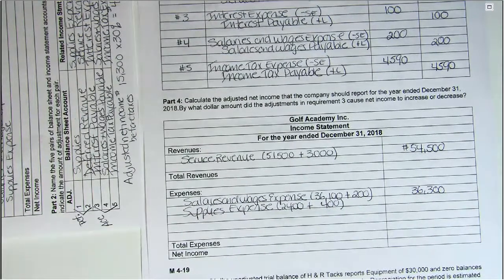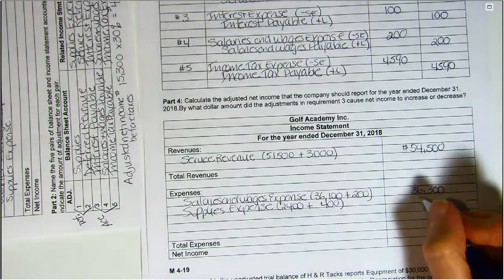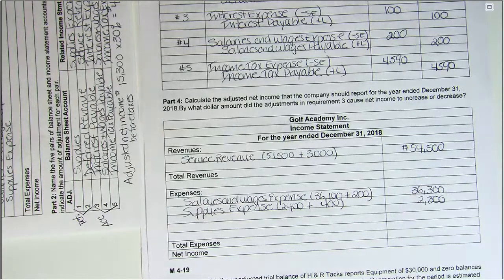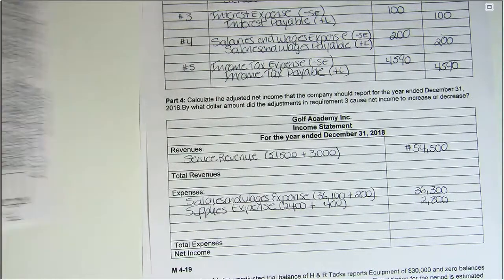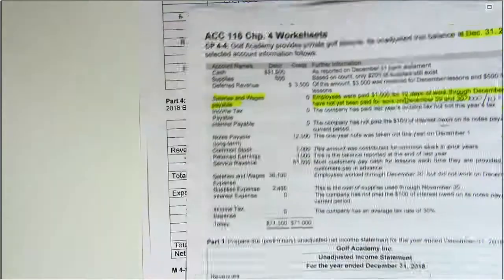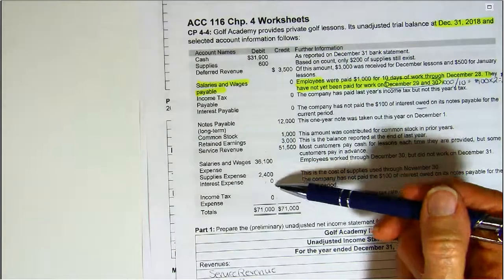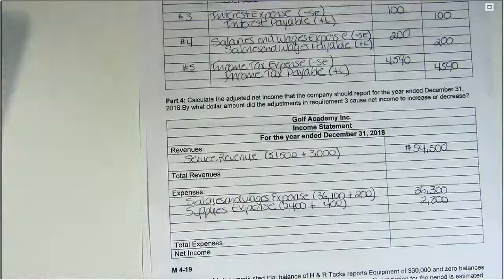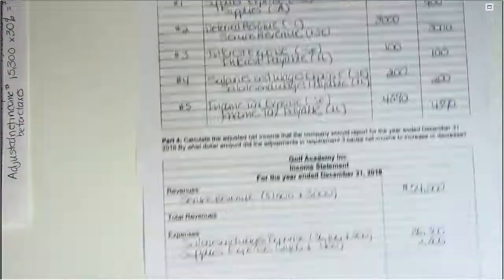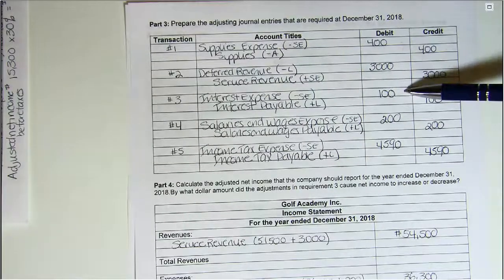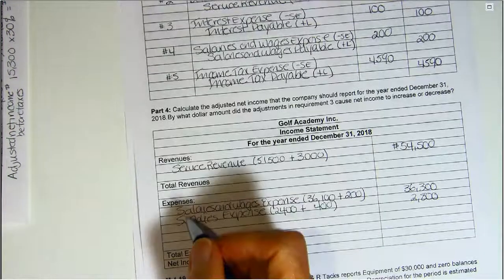So our total of supplies expense comes to $2,800. On the unadjusted trial balance, there were no more expenses. However, we've added some expenses here. We've added interest expense of $100 and income tax expense.